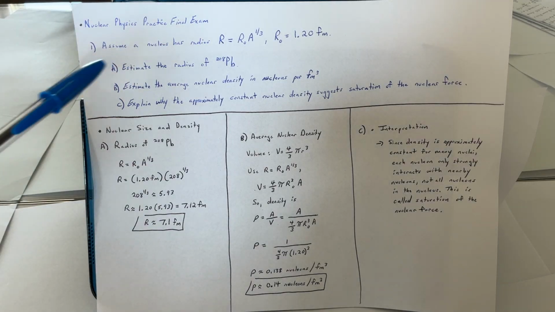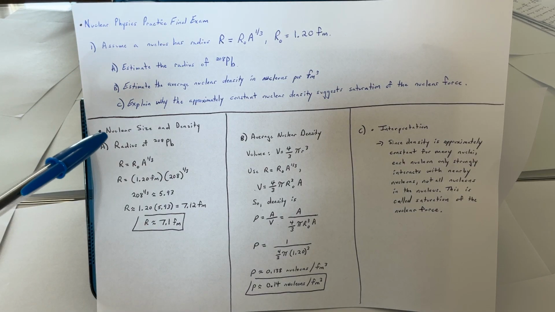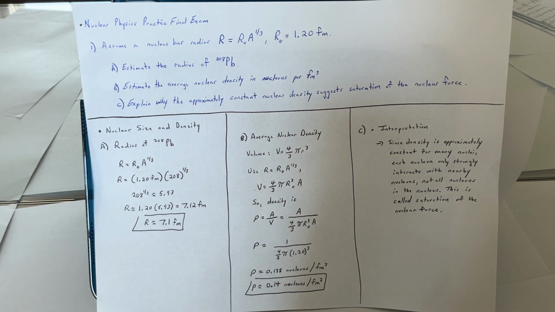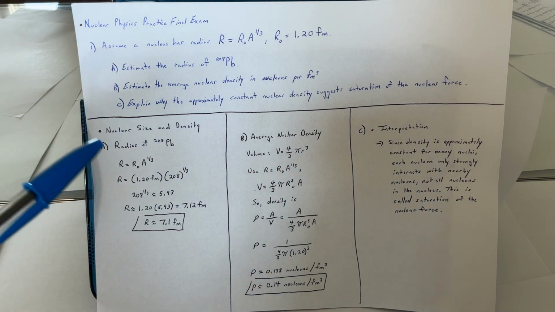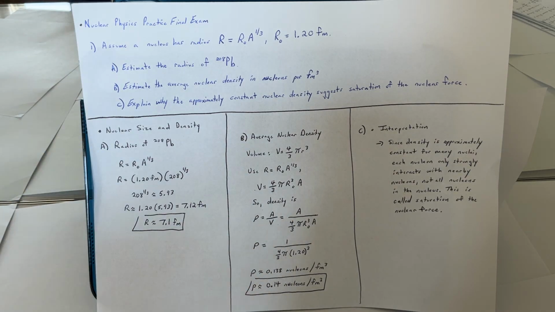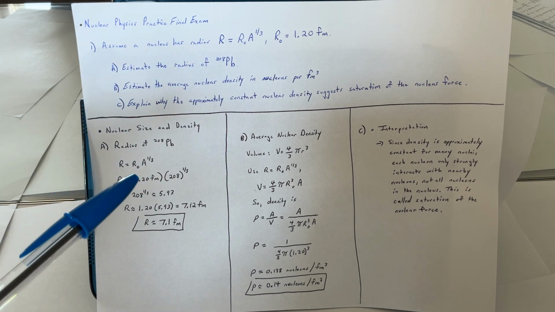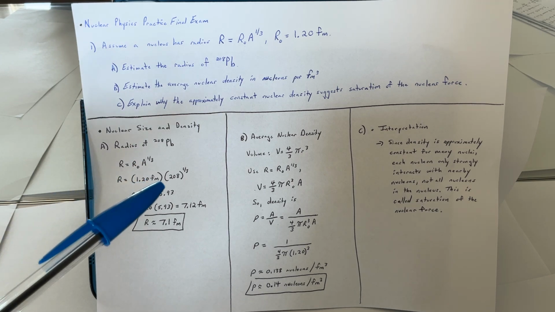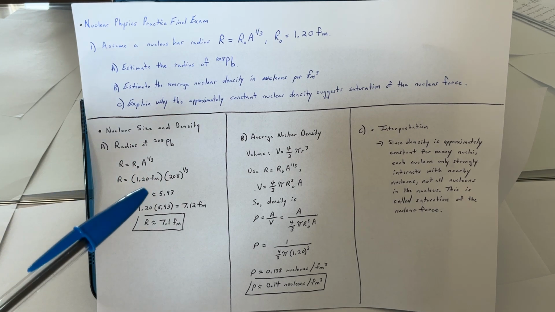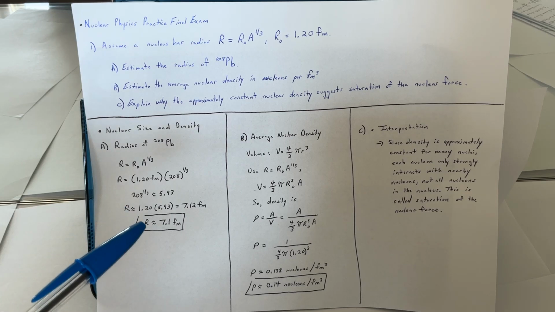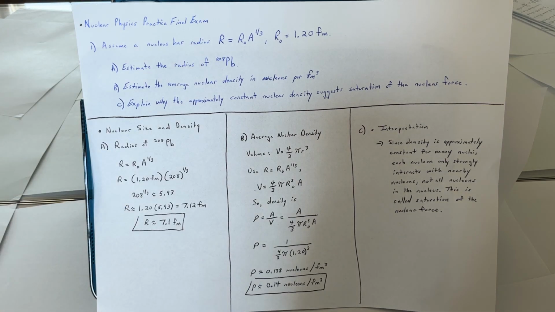So this is a nuclear size and density problem, so we want to estimate the radius of lead-208. We're going to use the formula R equals R naught A to the 1/3. R equals 1.20 fm times 208 to the 1/3, and that's going to give us R approximately 7.1 fm, or femtometers.